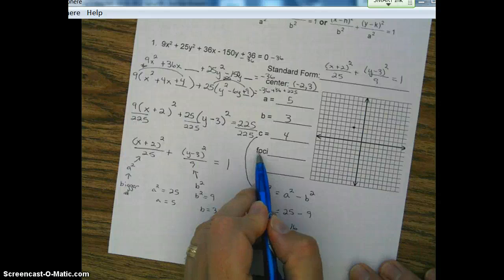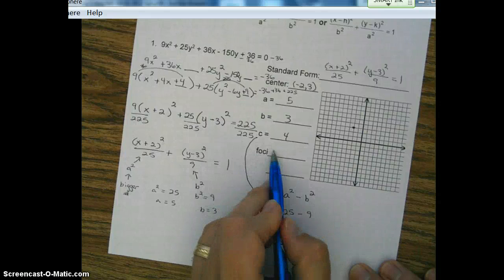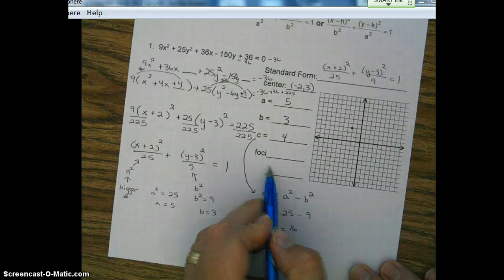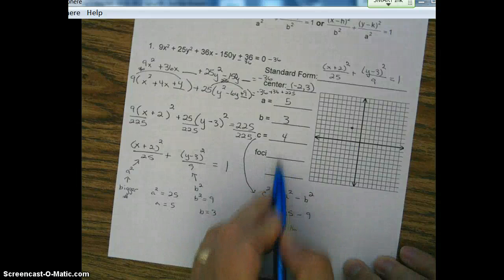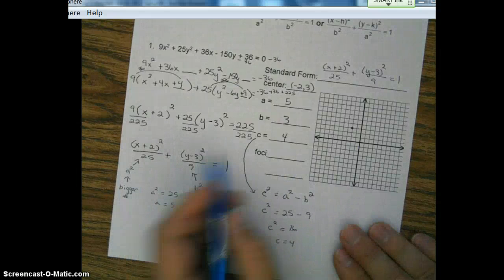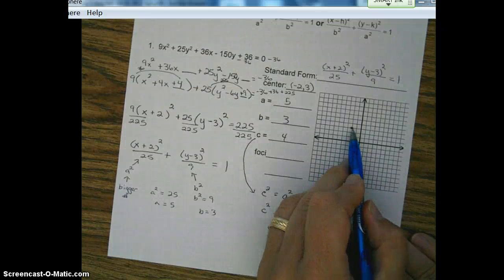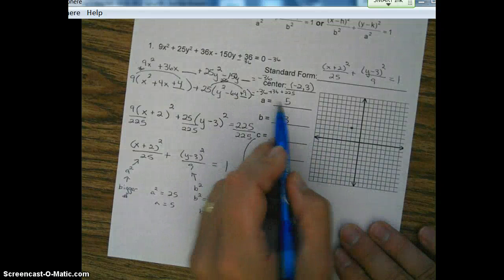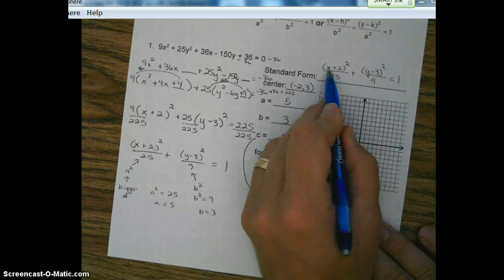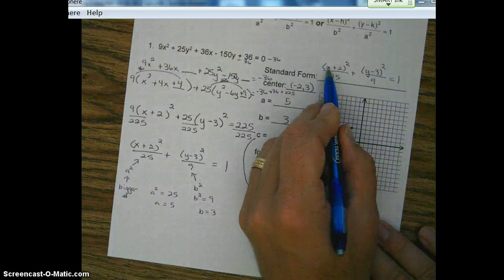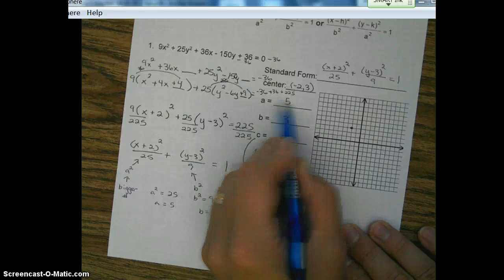But in this case, since it's an ellipse, it's going to have actually 2 of them, and we call that foci, because we have 2. That's plural. So again, we have the center, and our x is going to be our 5.